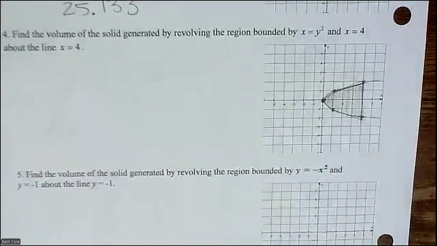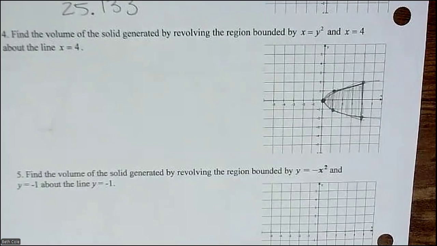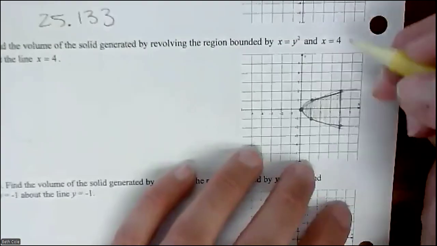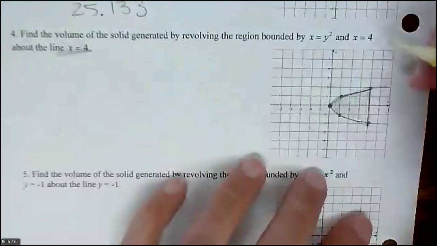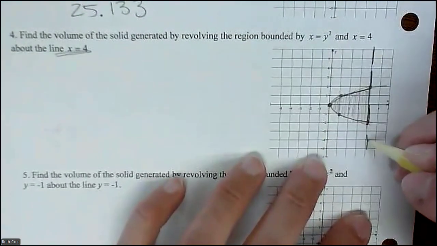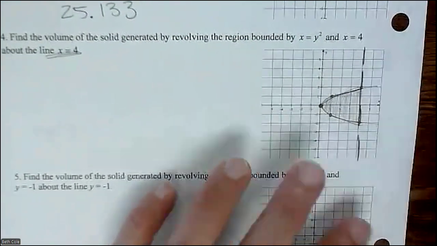Now, the reason this one's not going to be 0 is, read the question. What are we revolving around? Because it's not the axis anymore. The line x equals 4. So what my suggestion is, do you see that there? This is the line of our revolution. All right. Dot that in. That is what you're spinning around.